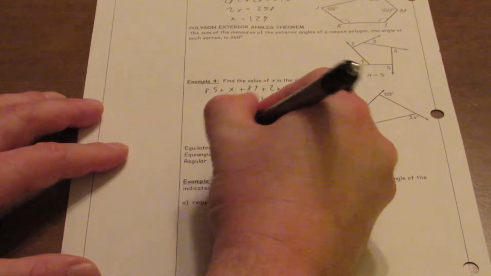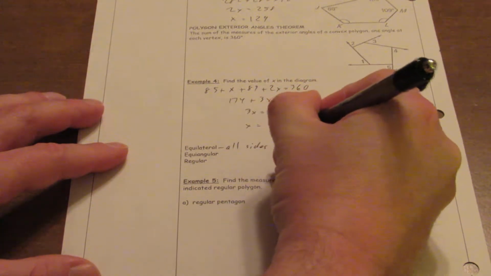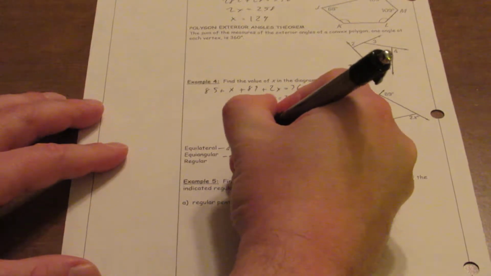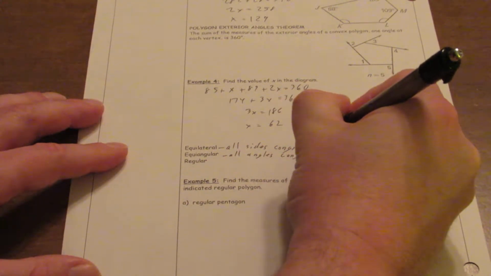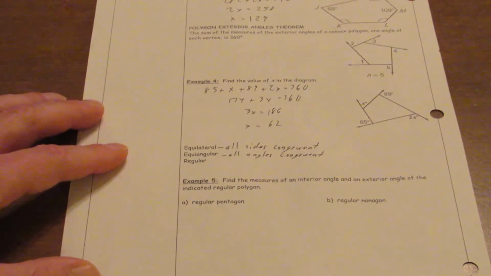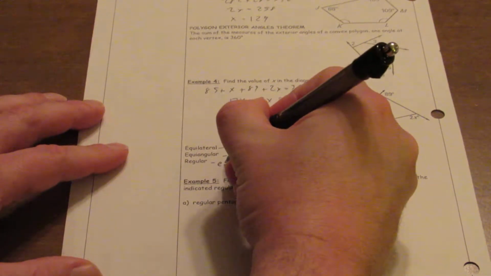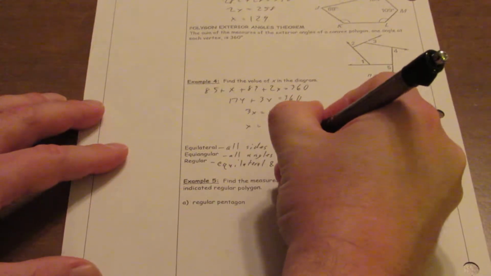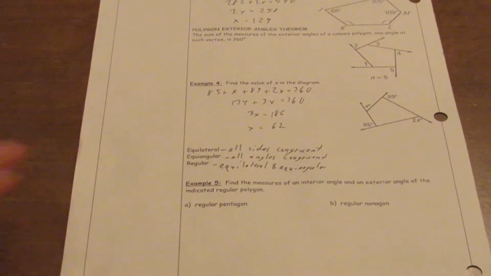So equilateral, all sides congruent. Equiangular, all angles congruent. And regular, equilateral and equiangular. Right, so a regular polygon would be a square, not a rectangle.